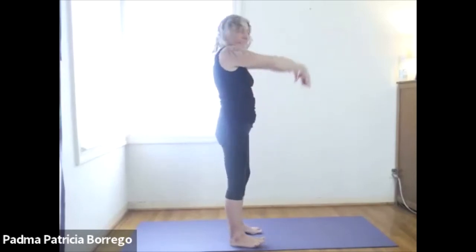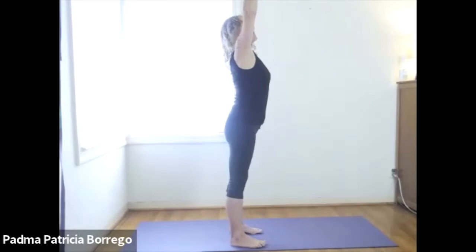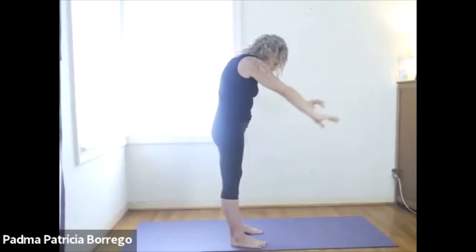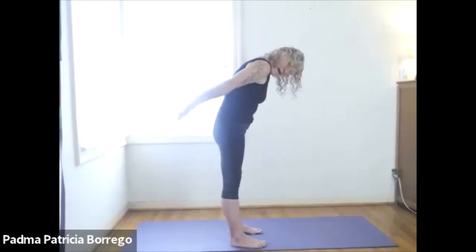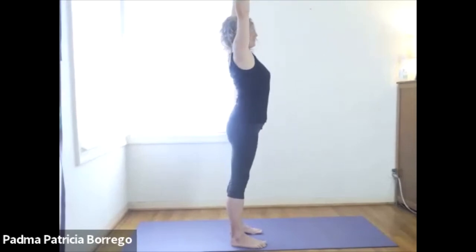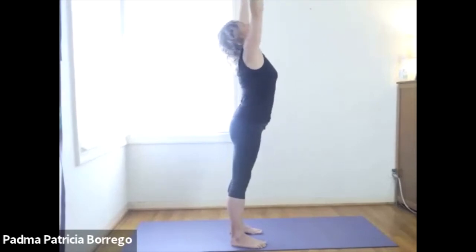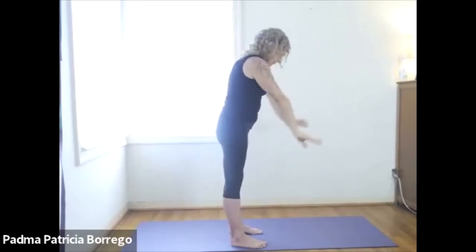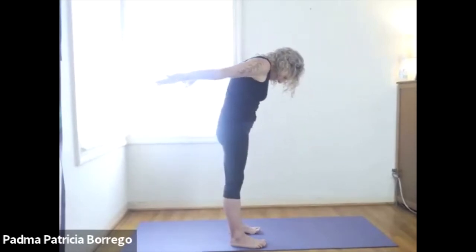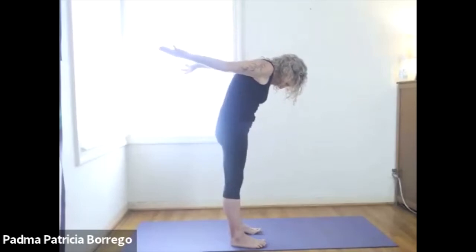Good. And then let's take the arms up. So inhaling. And then the arms down and back and up. Exhaling. Arms forward and up. Lift the breastbone, lift the face. Inhale. Arms swing down. Rounding the upper spine, especially. Arms go back and up.